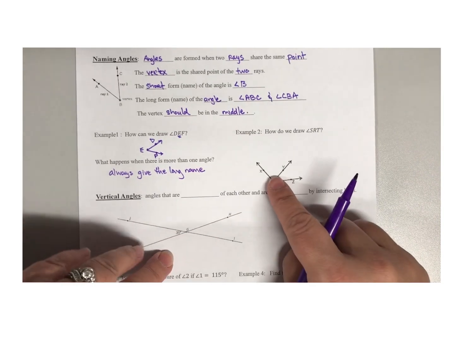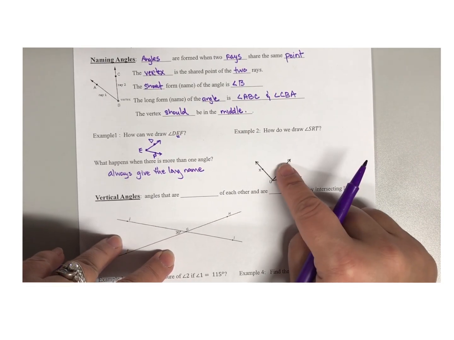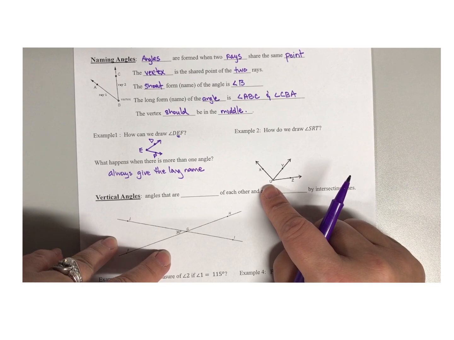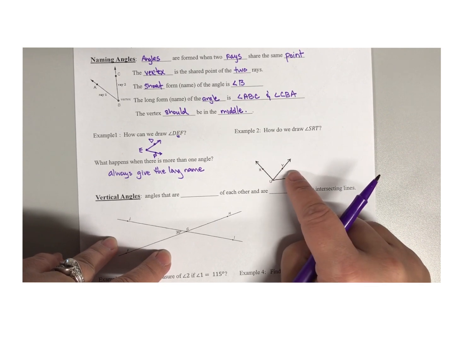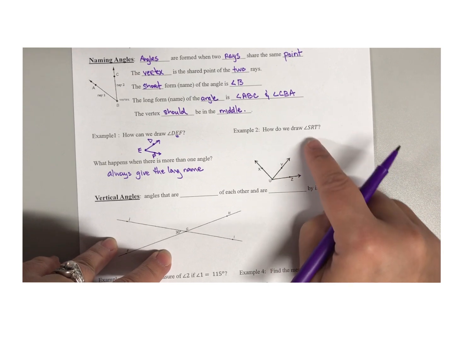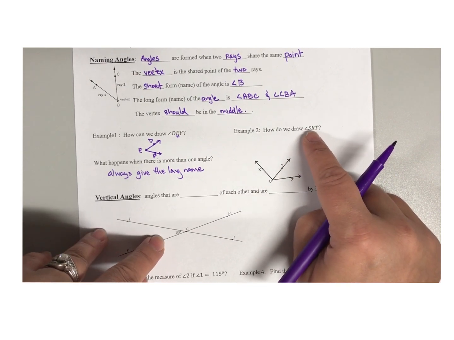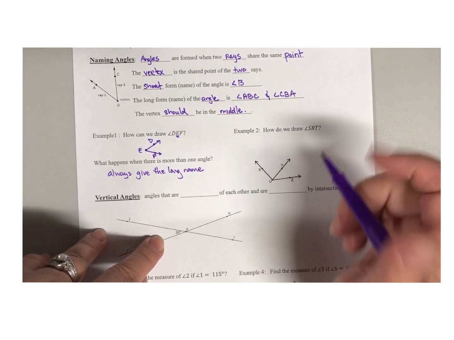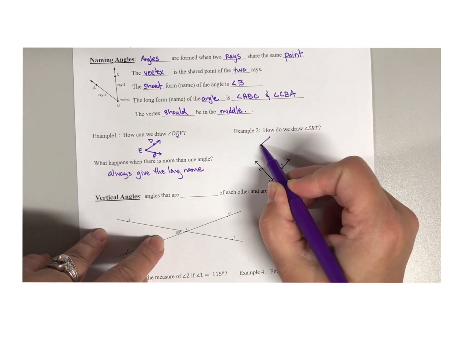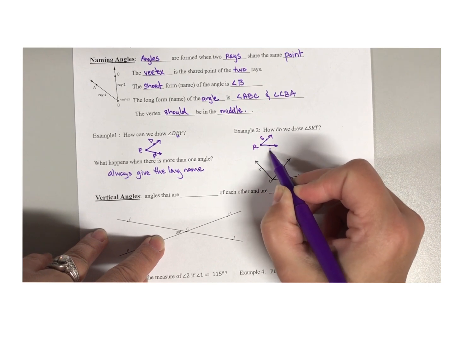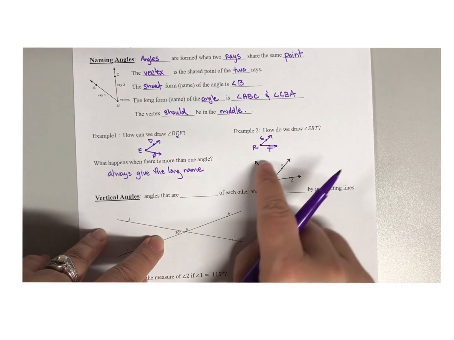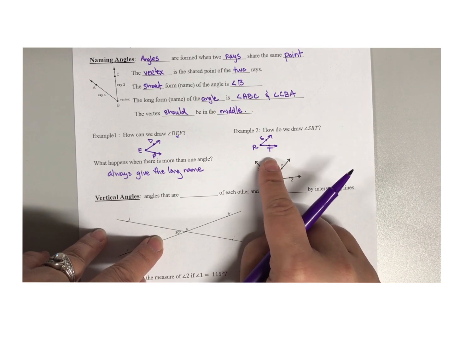Notice how there's more than one angle here, because if I said I'm talking about angle U, you'd ask, okay, which one? Is it this one up here or this one down here? So how do I draw angle RST? R should be in the middle, S, and then T, right? So here's an example of drawing an angle.